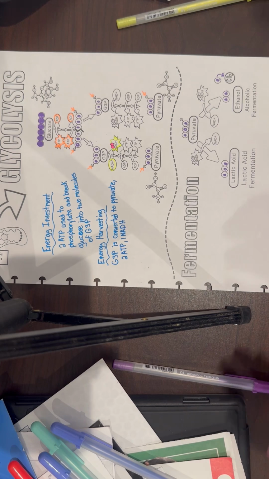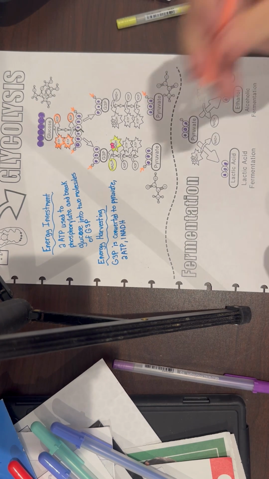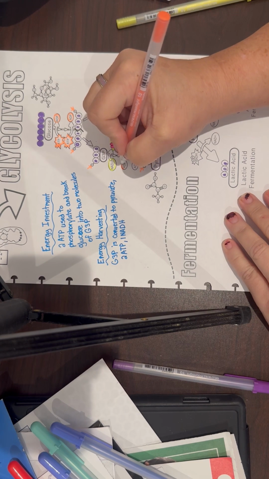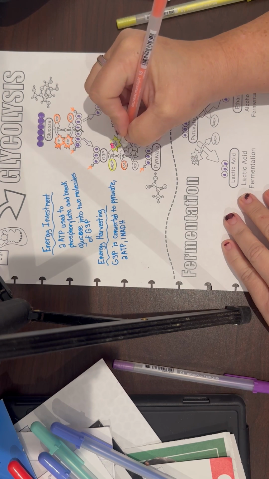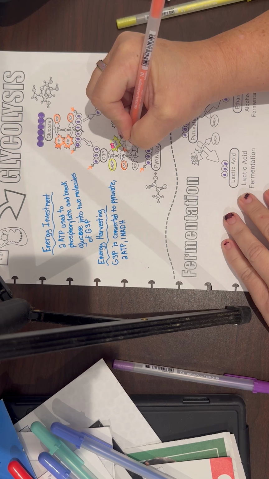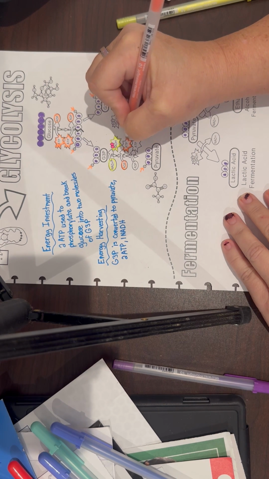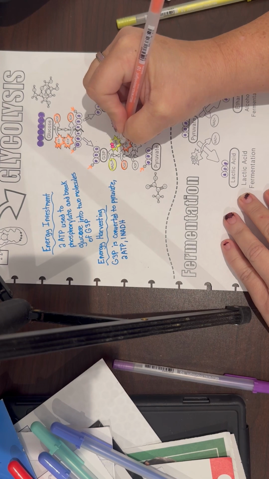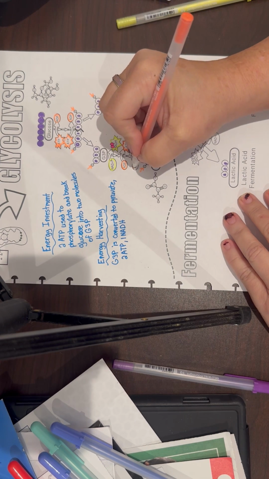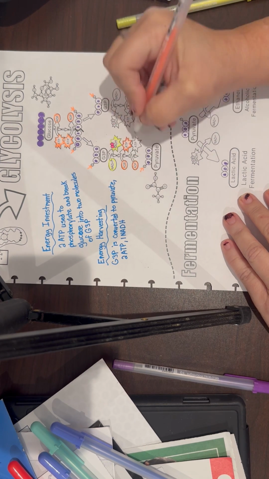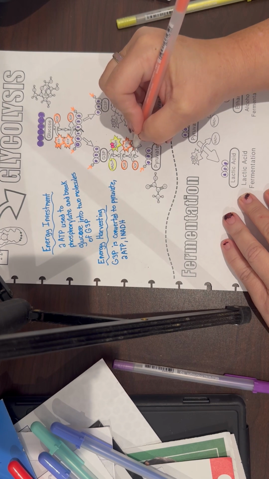And then I have my two ATPs. So at this point, technically, we have now replaced the original ATP that we used. So there's no energy loss at this point.